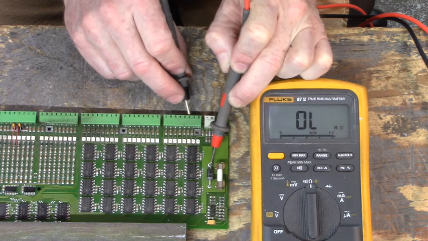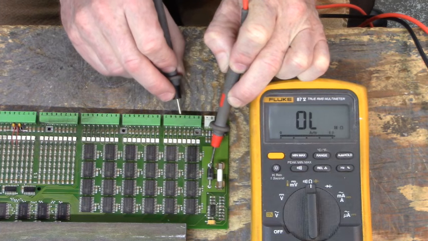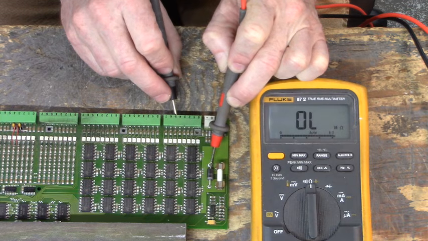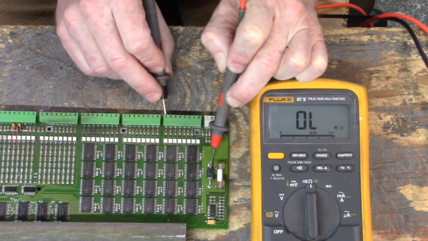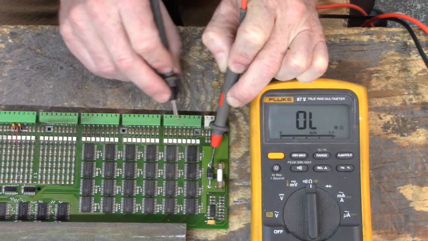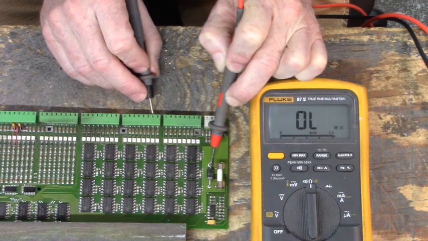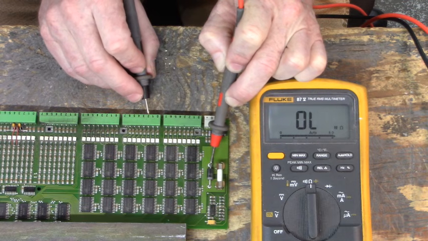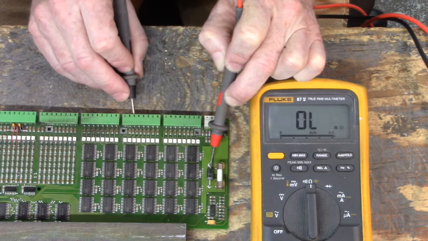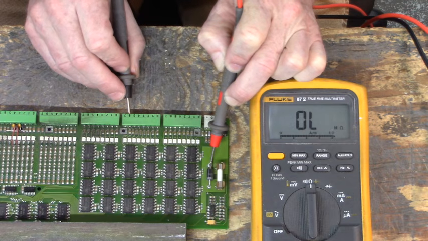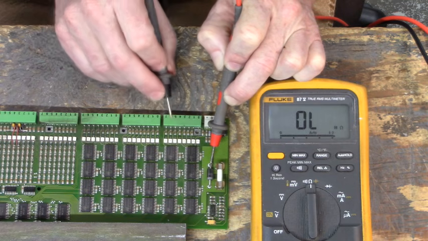OL, OL. You can see we're charging up a cap there. OL, OL, OL. So far, all of these outputs are the same. There's OL. We're on the second connector. OL, OL, OL, OL, OL, OL. Okay, those 2 output connectors are the same.